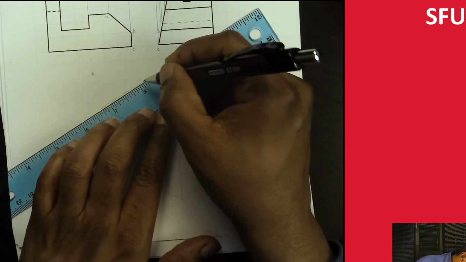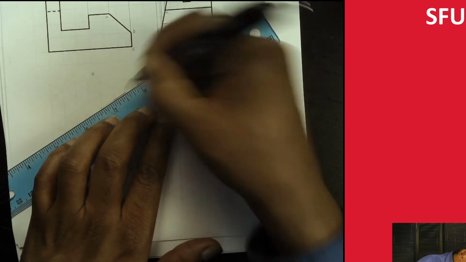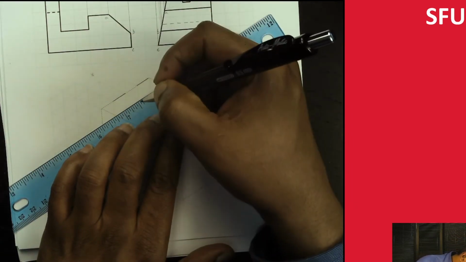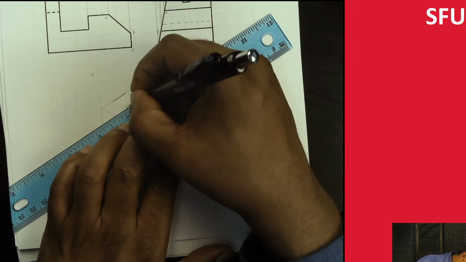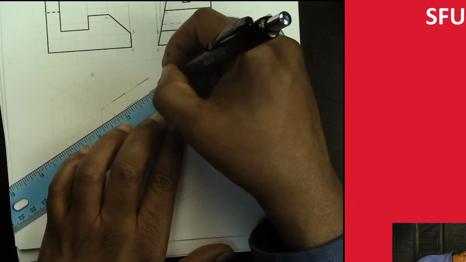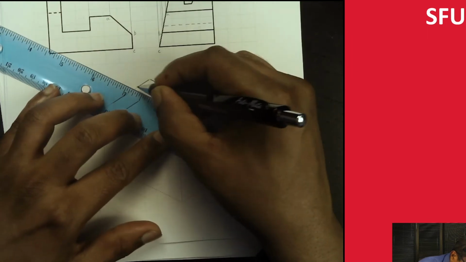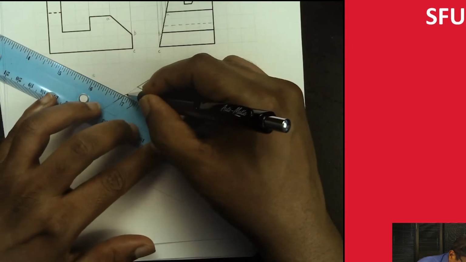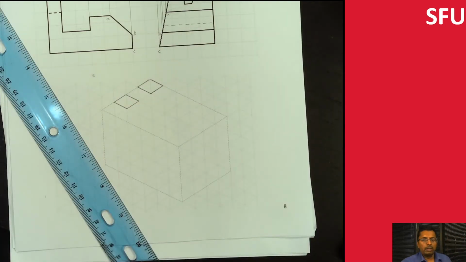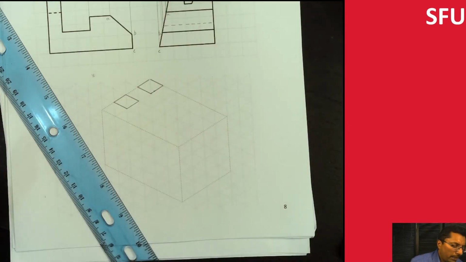So I'm going to basically make one dark. I'm going to leave 10 millimeters gap in the middle, that's corresponding to this gap over here. And we go ahead and make this guy dark. None of the other features are actually on the top plane, so it might be a little bit tricky.